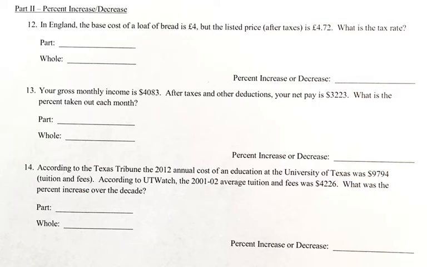First off, we have in England, the base cost of a loaf of bread is £4, but the listed price after tax is £4.72. What is the tax rate? Okay, so we want to say our part is the £4. The whole is the £4.72, or this we could think of as the old, and this is the new with tax.